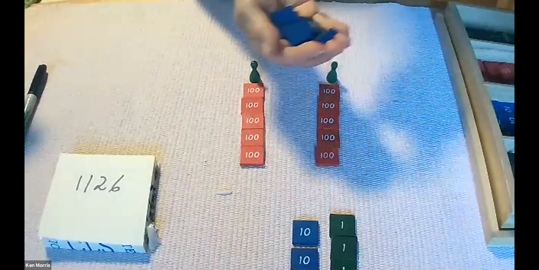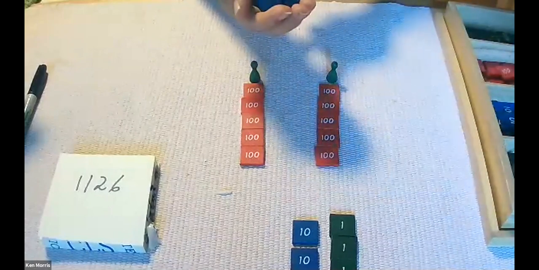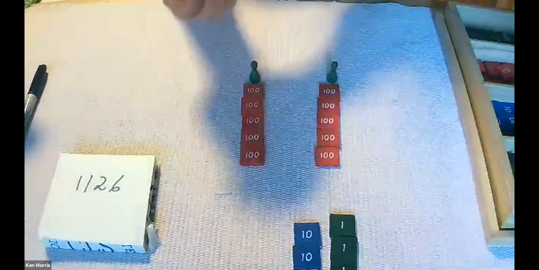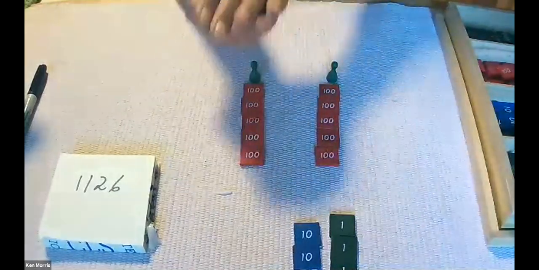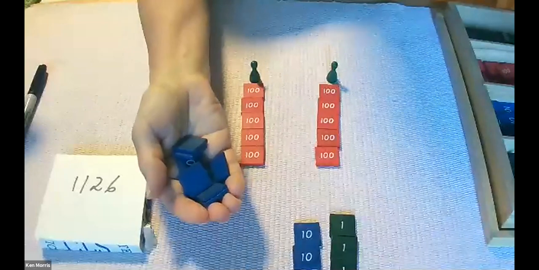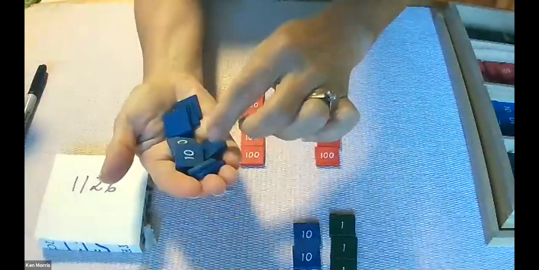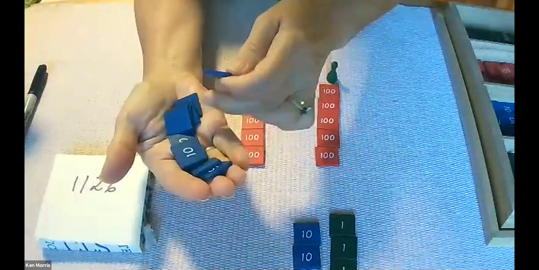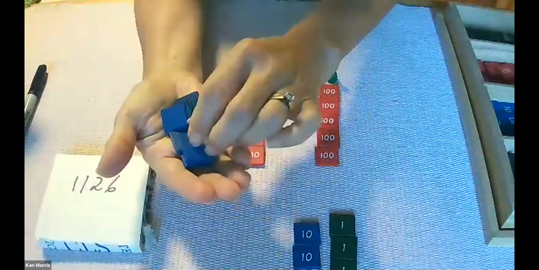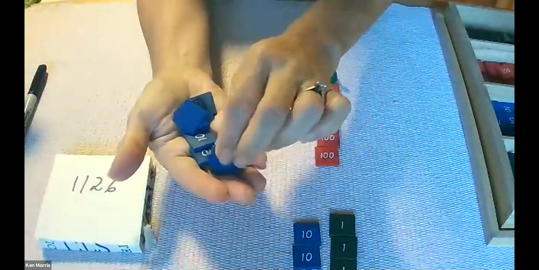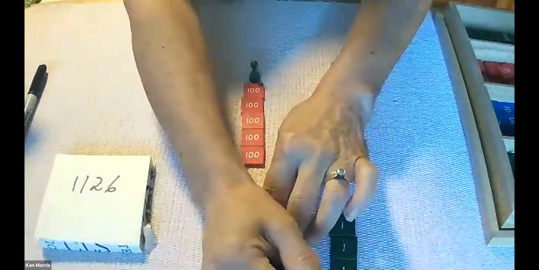Notice how I'm exchanging. This is a note to teachers. I am not joining these 10s with the other 10s until I have confirmed that I have 10. So I keep them in my hand and confirm that I have 10, that I've counted right. 6, let's see, 2. I think I did. 5, yeah, I did. Okay, and now I can place them all together.